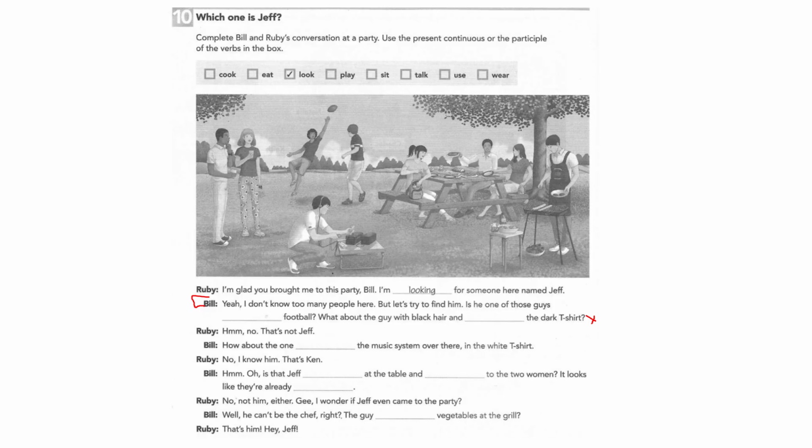Yeah, I don't know too many people here, but let's try to find him.